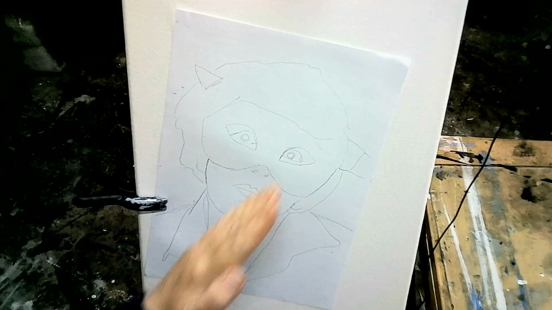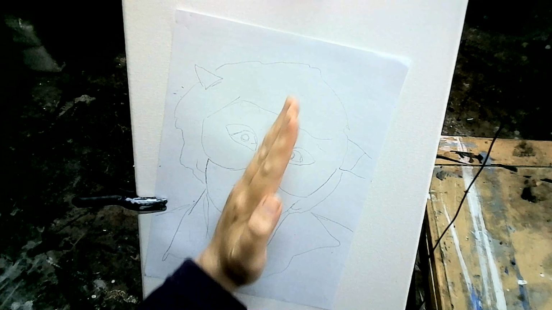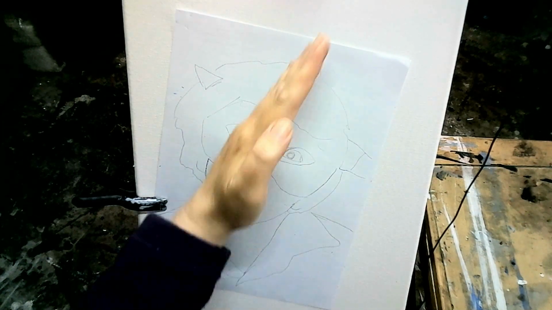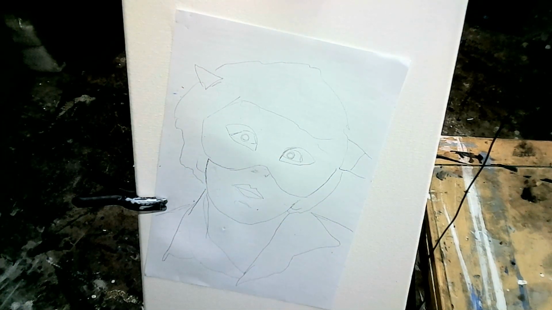And then I'm going to have the top part of the face going this way, and then I'm going to exaggerate that bend in the body, hopefully. So I'm just going to trace this out and then I'll start the painting.